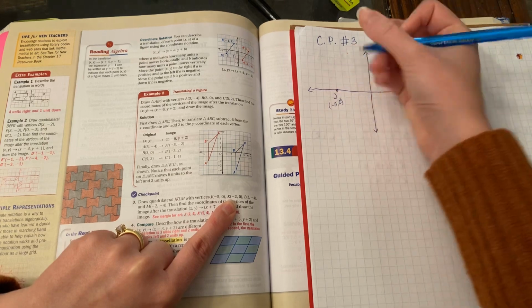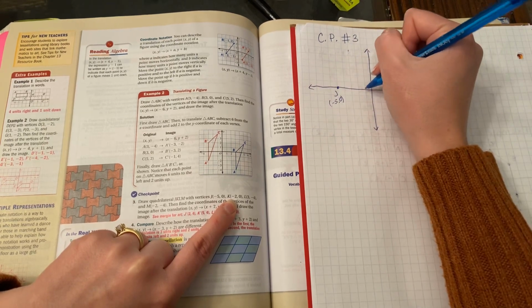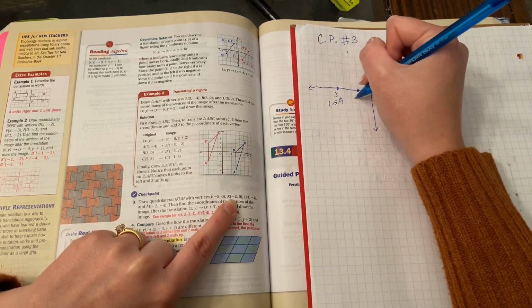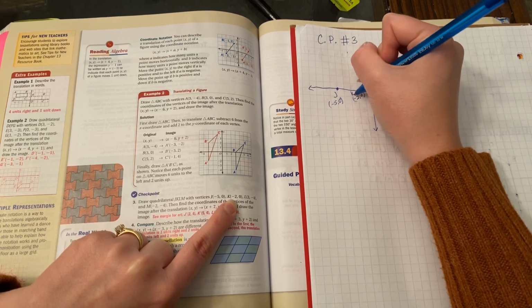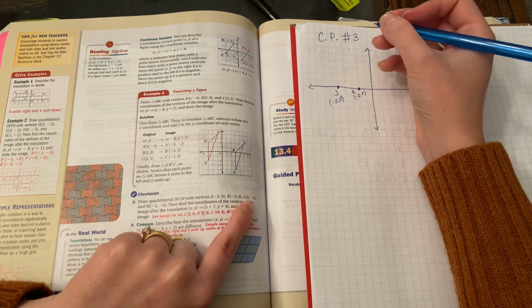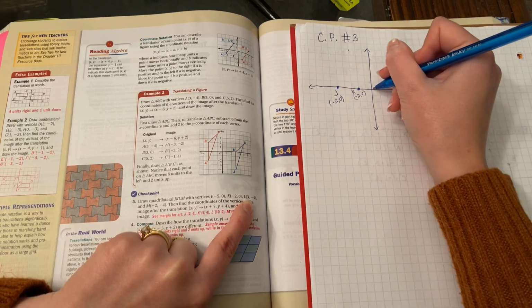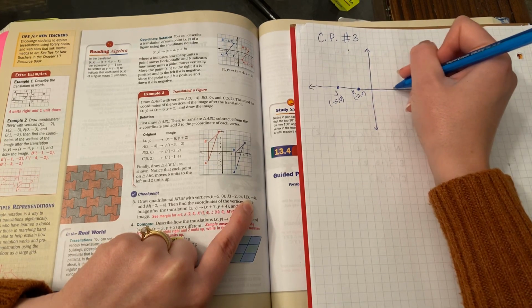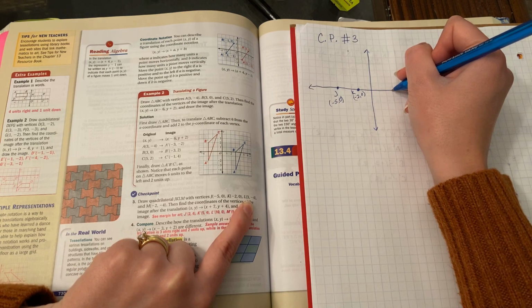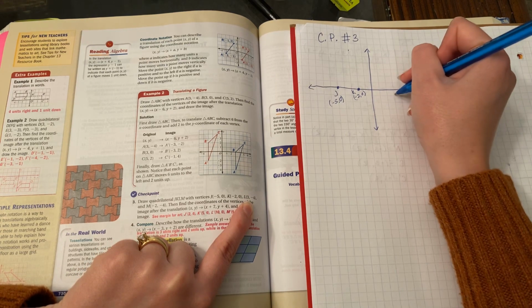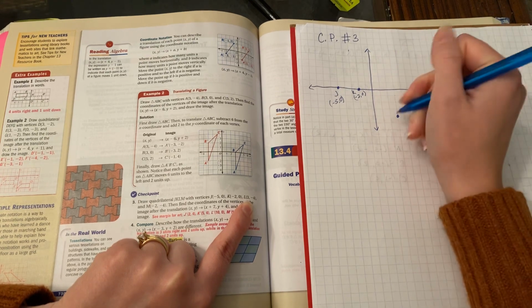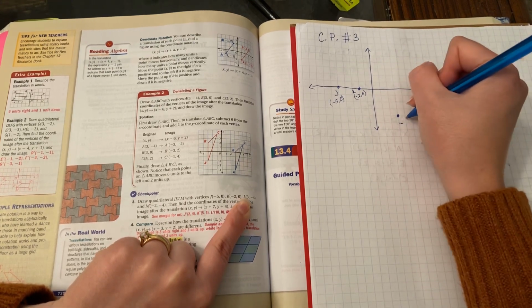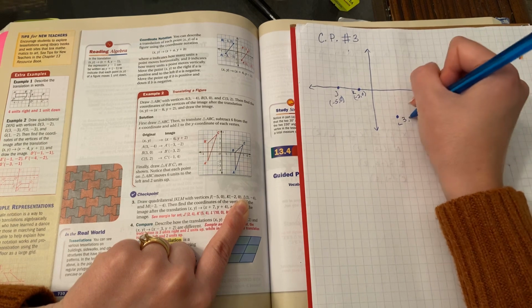I have K at negative 2, 0, 1, 2, negative 2, 0, and that's K. Then at L, I have 3, negative 4, so 1, 2, 3, go down to negative 4, 1, 2, 3, 4. That's L, and we're at point 3, negative 4.